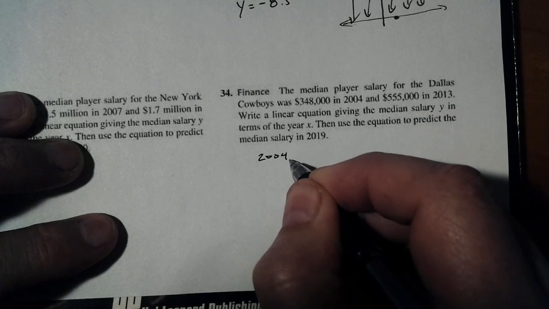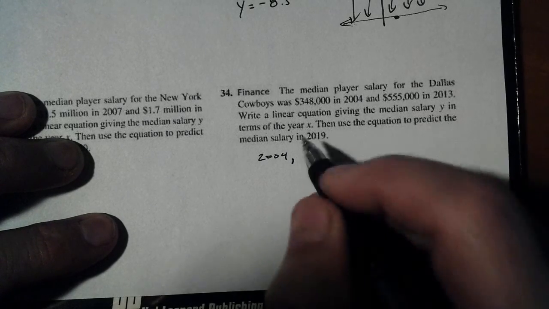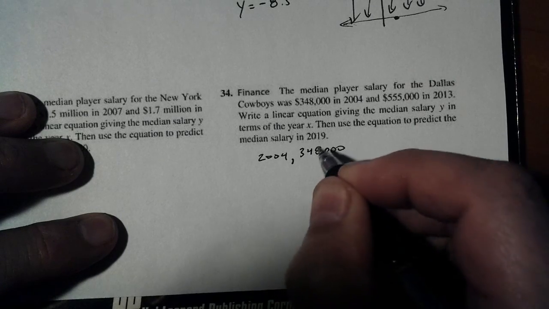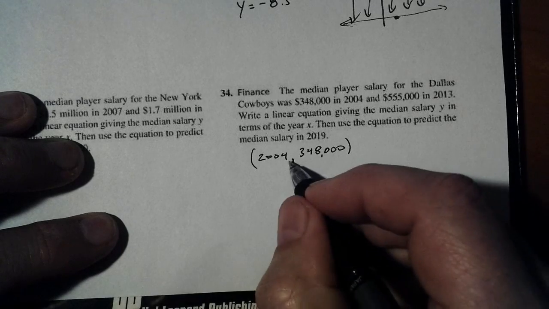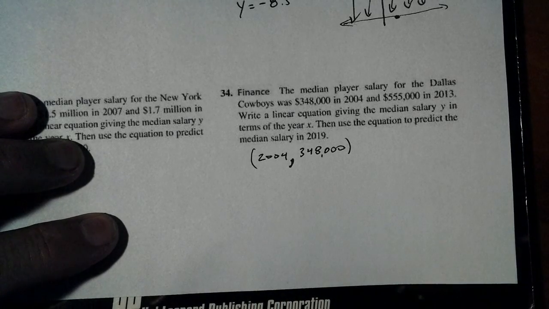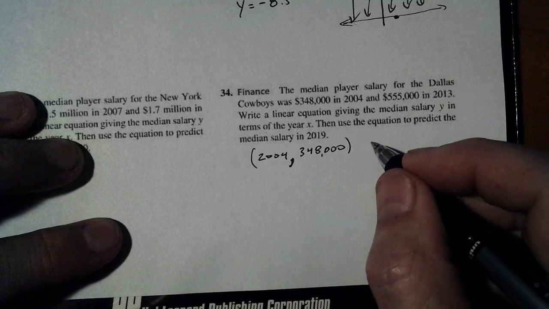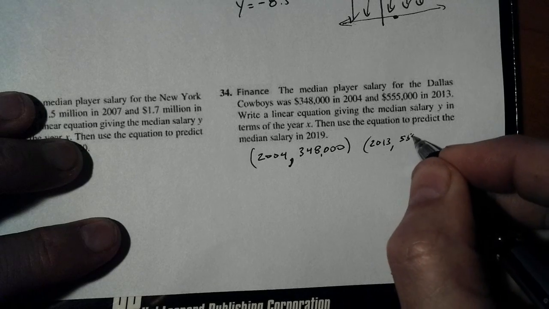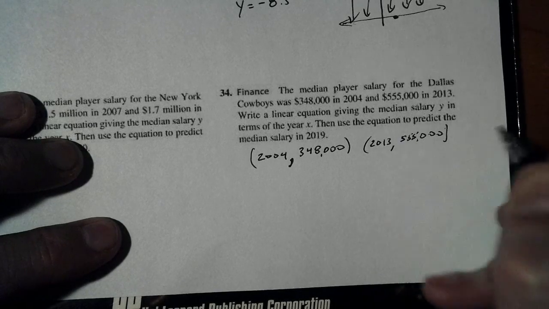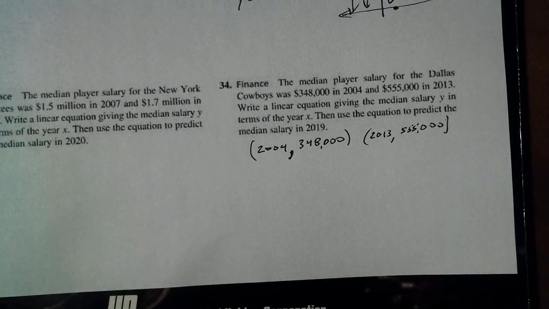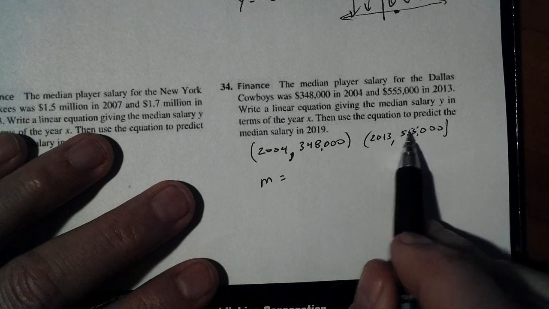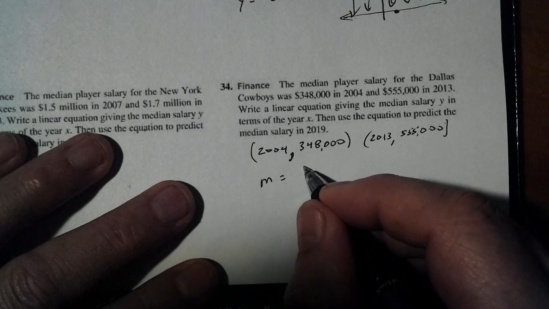In 2004, we had a salary of 348,000. I shouldn't put a comma there, but or maybe I'll just emphasize this one. And then in 2013, we had a salary of 555. So I've got 2 points. I ought to be able to come up with a line here. So our slope is the y's changed to, and I can put either y first. I'm going to put the beginning one.